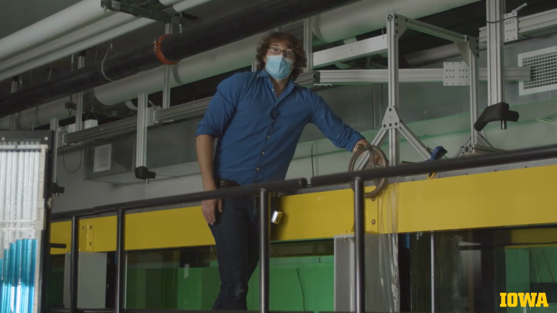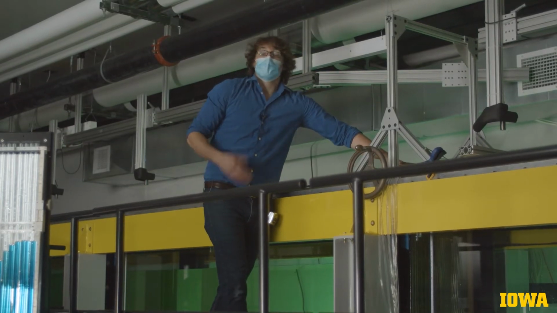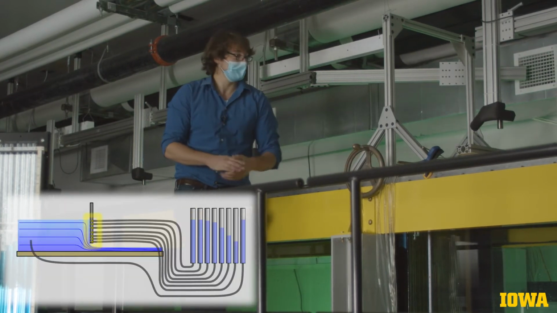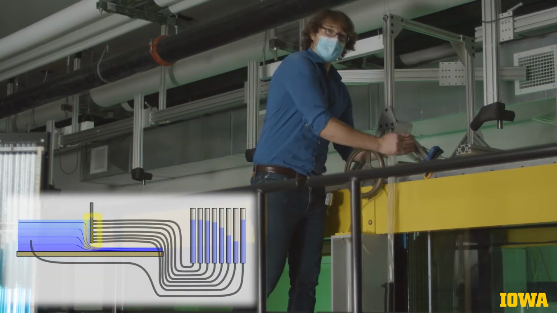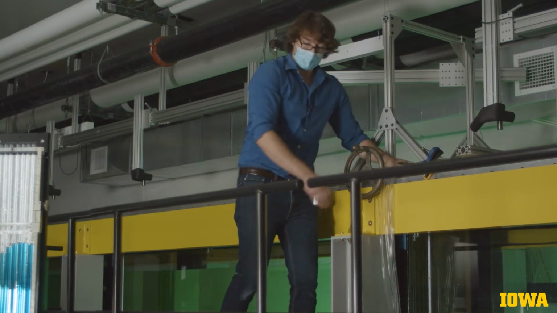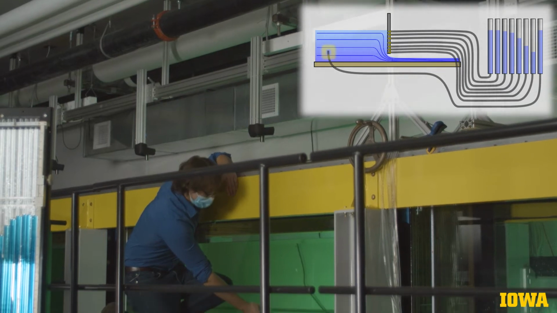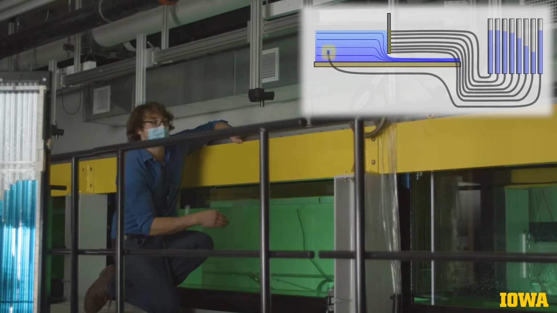There are a total of 7 pressure taps, which are penetrations through the sluice gate's thickness, which are then connected to these 7 tubes, as well as one tube located out here where the flow velocity is very small.